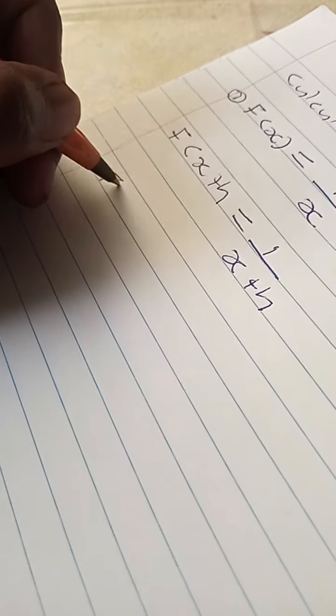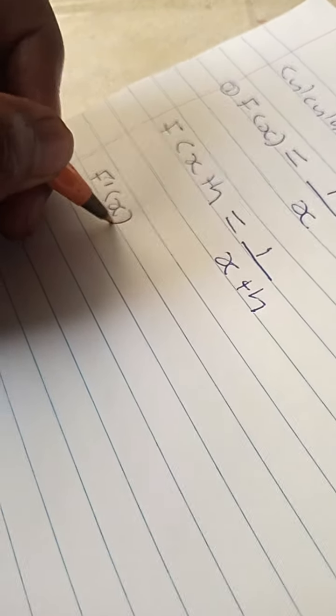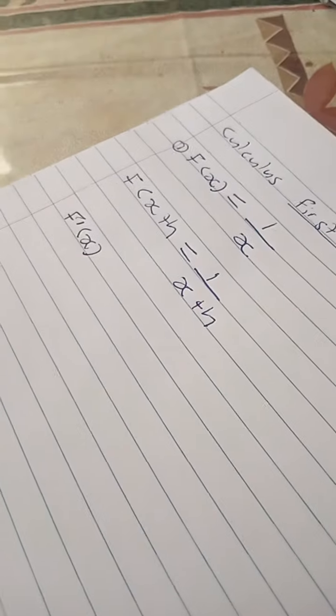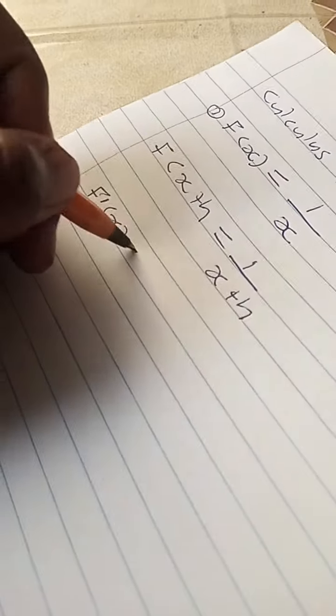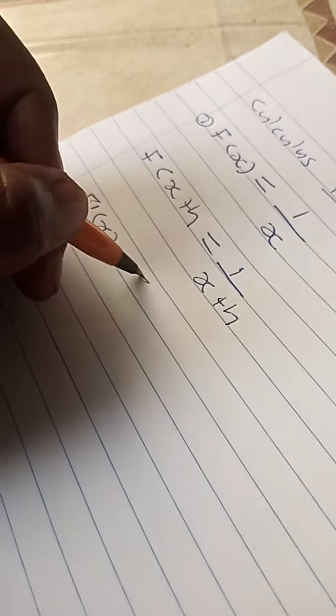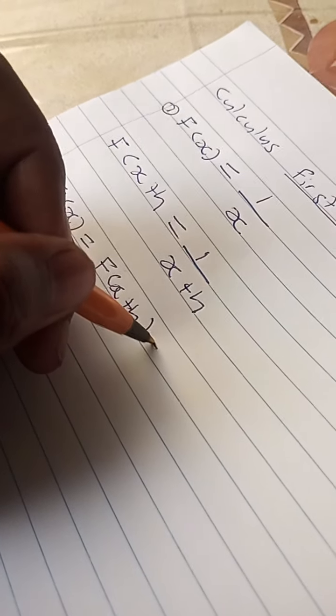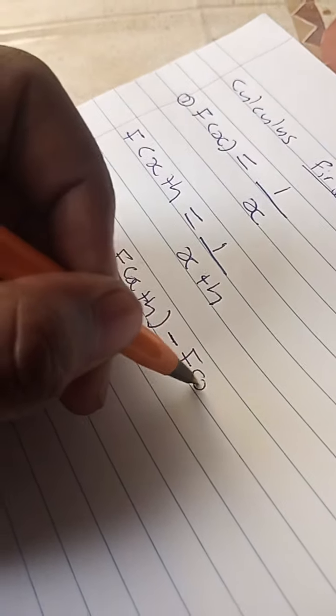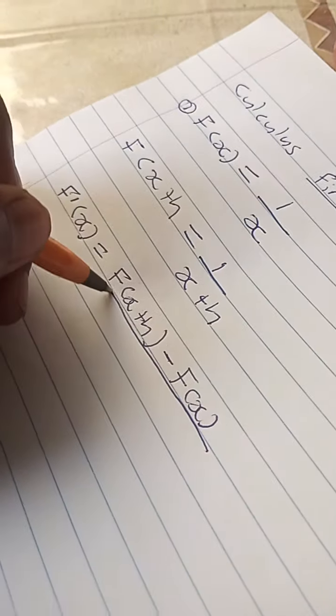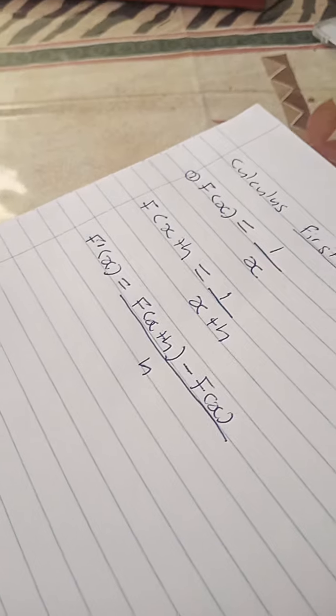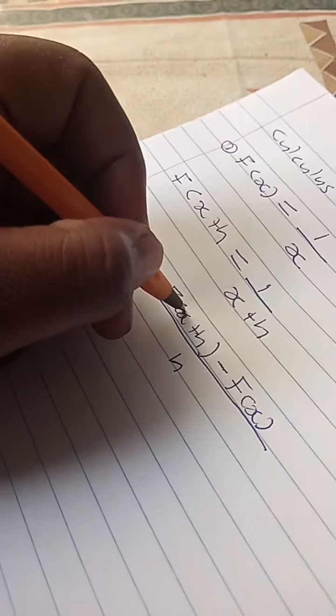So I'm going to find the derivative using the first principle, and the equation to use is f of x plus h minus f of x all divided by h. This is x.